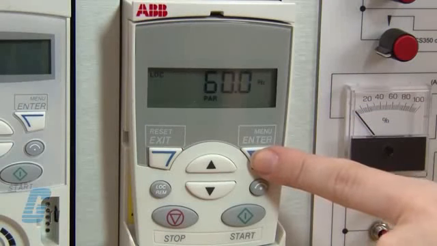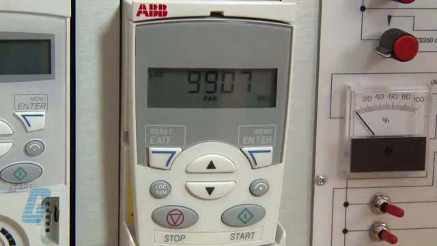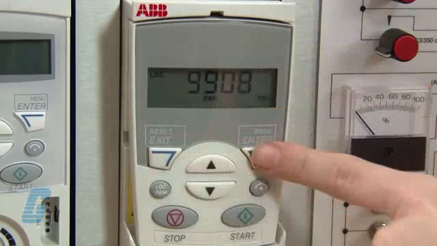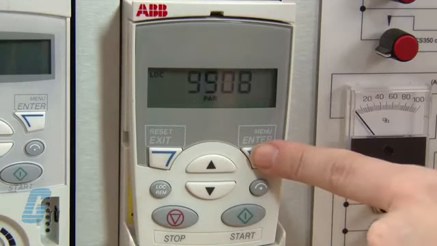Next, I'll go to parameter 9907 and I'll enter the motor nominal frequency, which is 60 Hz in this case. Next, I'll go to parameter 9908 and enter the motor's nominal speed. My motor lists this as min-1, but many motors will list this in RPM. The value on this nameplate is 1660.